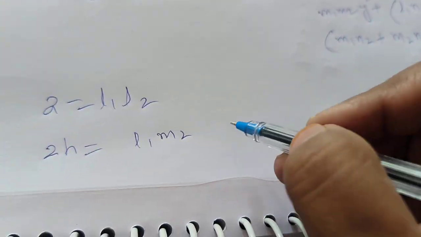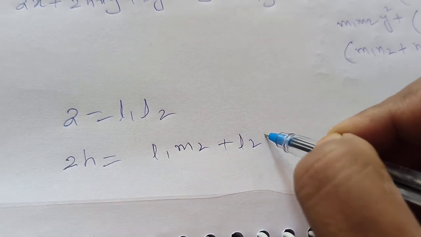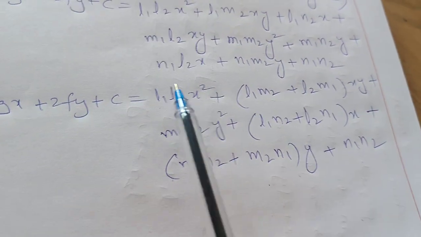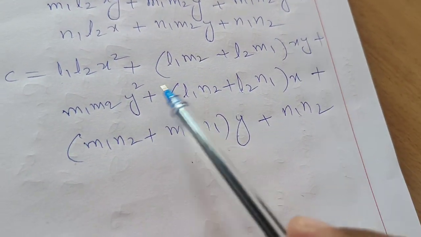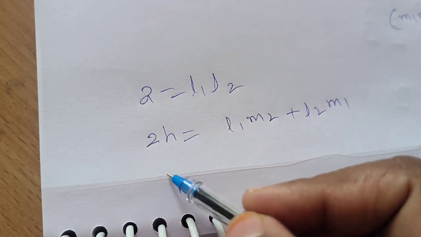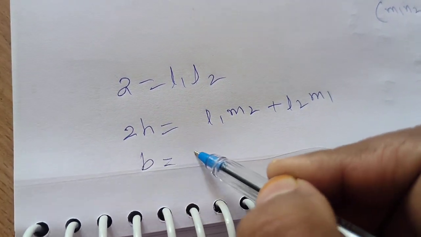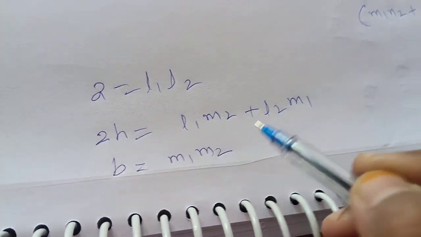The coefficient of y square is b, and here it is M1 M2, so b is equal to M1 M2.